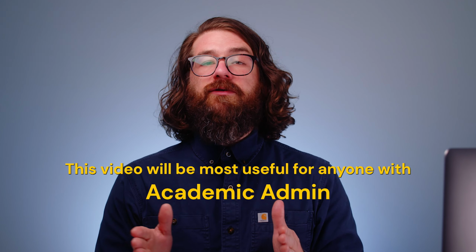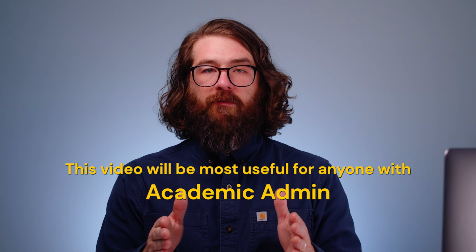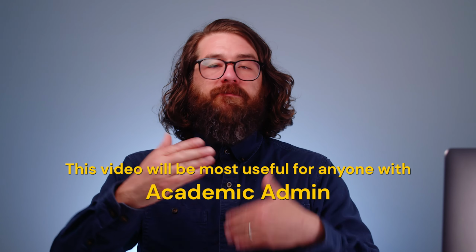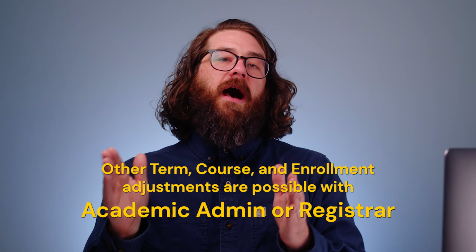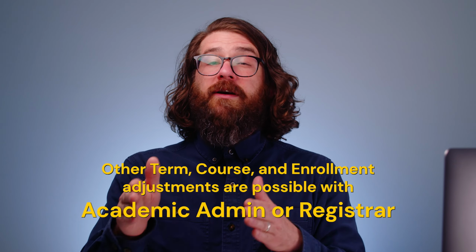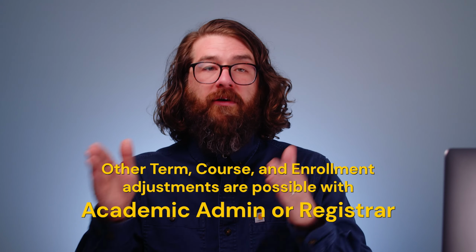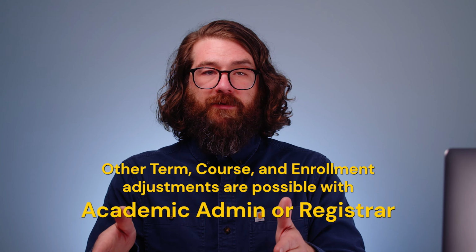Roles. This will be most useful for anyone with the academic admin role because they'll be able to create academic years and terms, etc. Then either the academic admin or the registrar role can adjust term and course dates and take other enrollment actions. In Populi, you can't go to a setting, engage continuous enrollment mode, or flip a setting to turn that on. However, Populi does have schools that do continuous enrollment.